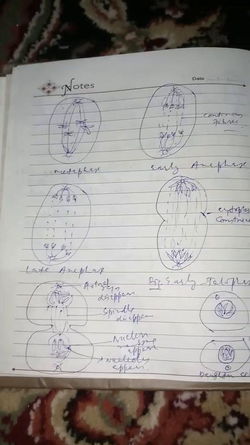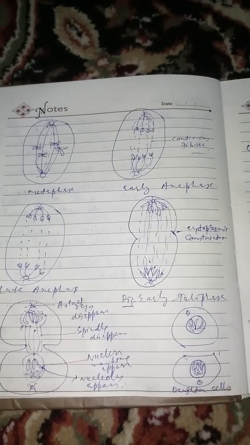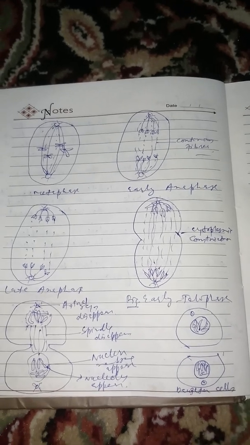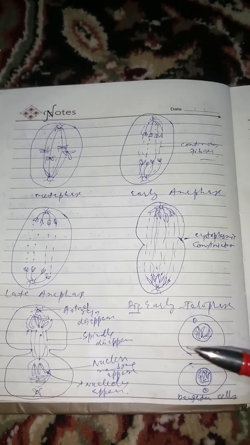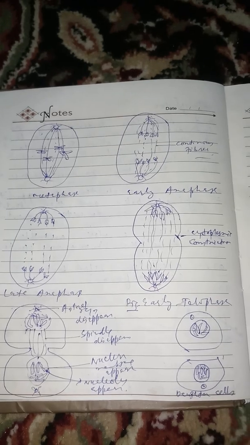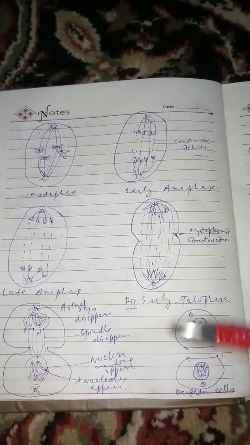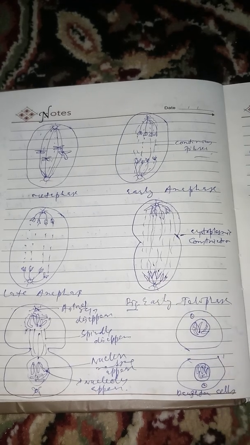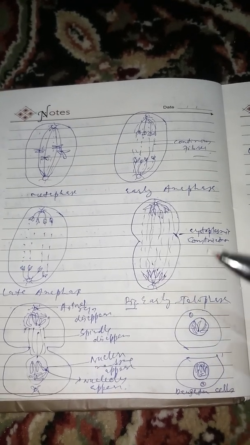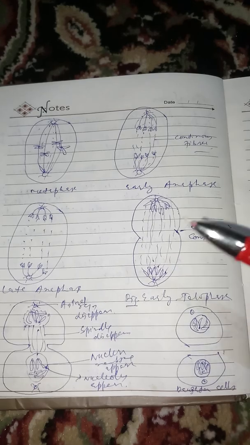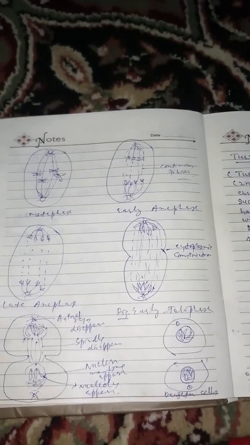So dear students, here we conclude our class on mitosis, which got completed in 4 stages, that is prophase, metaphase, anaphase and telophase. Any of these phases can be asked in the examination. Rather, you may be asked what is mitosis.